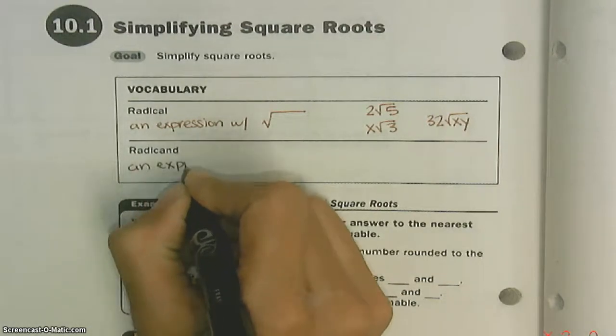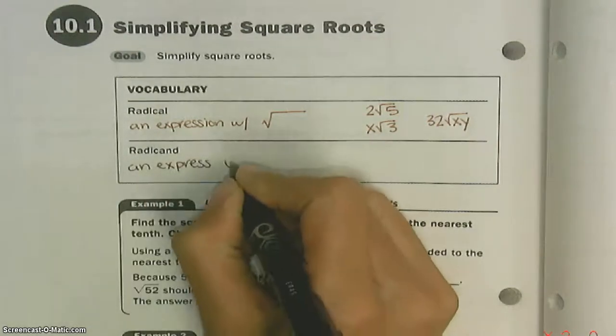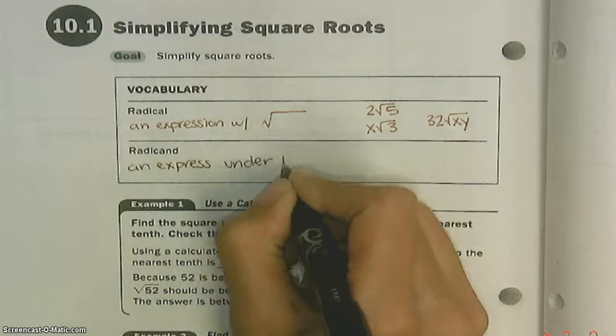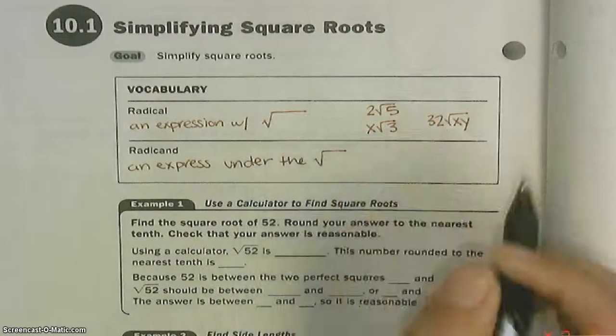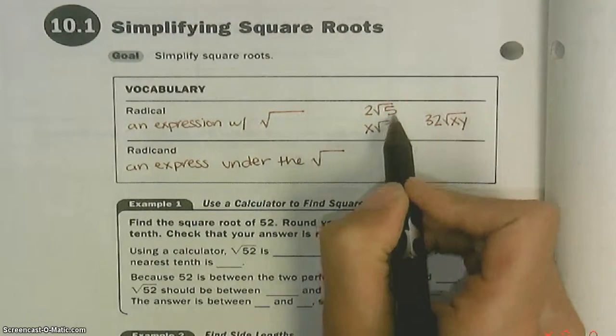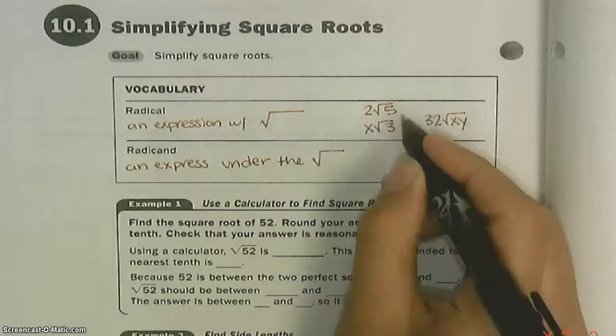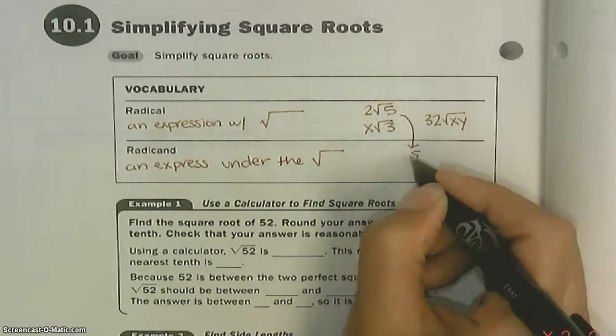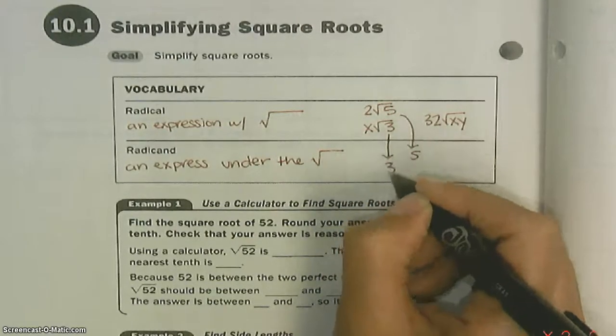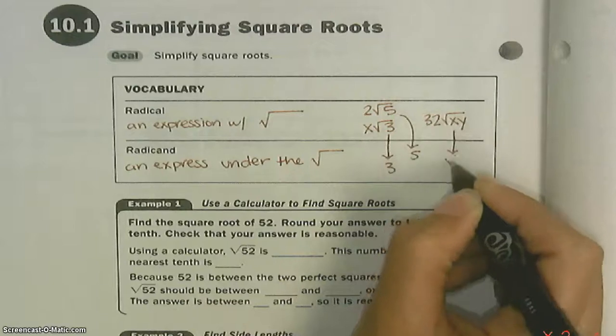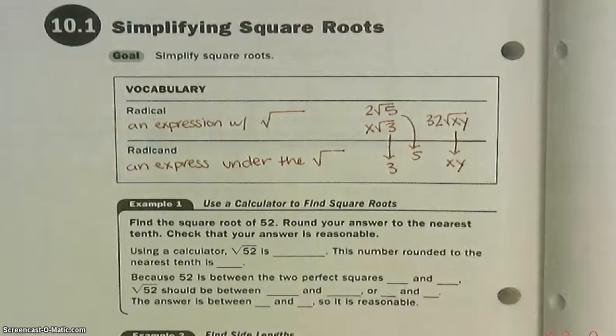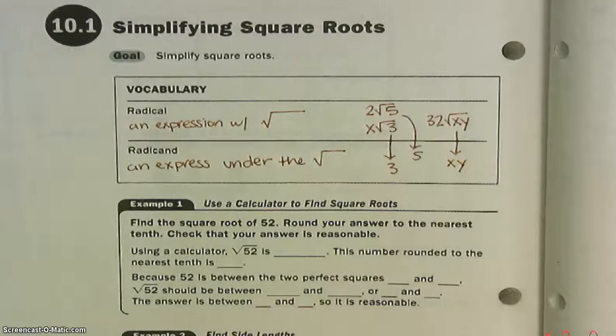An expression under the square root. So in this example, 5 would be the radicand. In this example, 3 would be the radicand. And in this example, xy would be the radicand. So now we're going to start practicing.